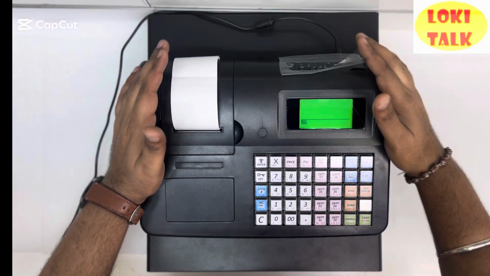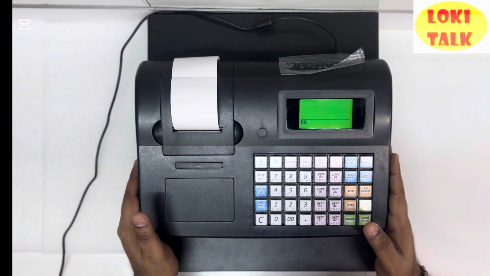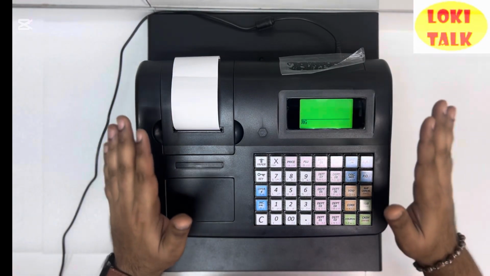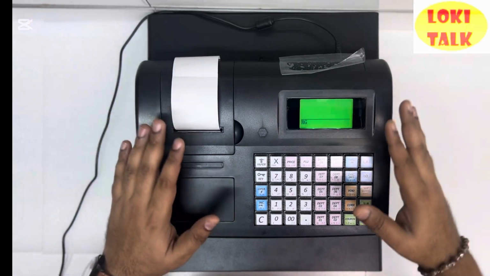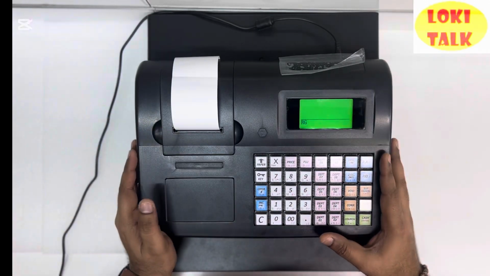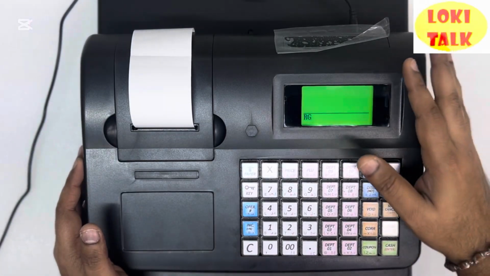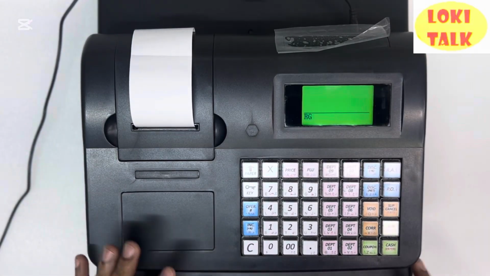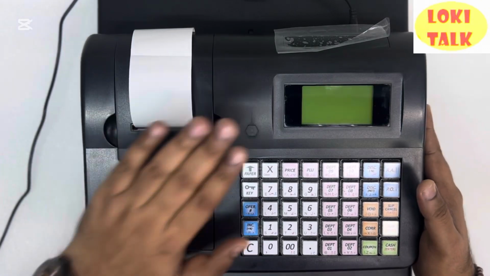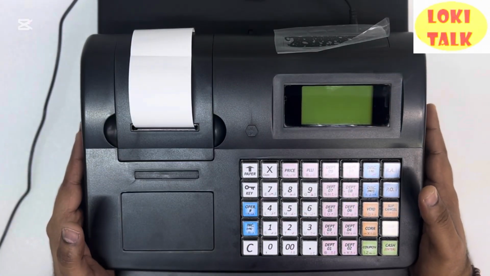This is the device named XPREX 260, right? Okay, in this device you can see how to create a new name or details, how we can add it. So for that, what you have to do is, first of all, I'm just turning the device off first and then turning the device on.